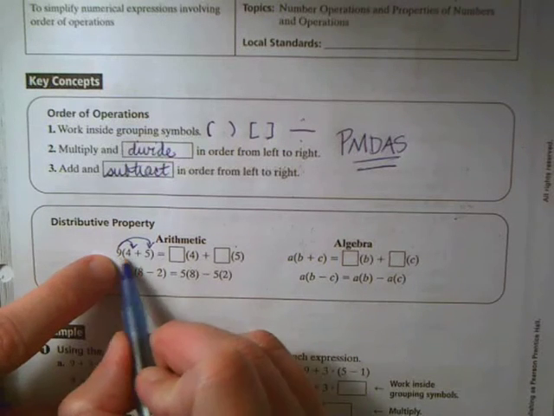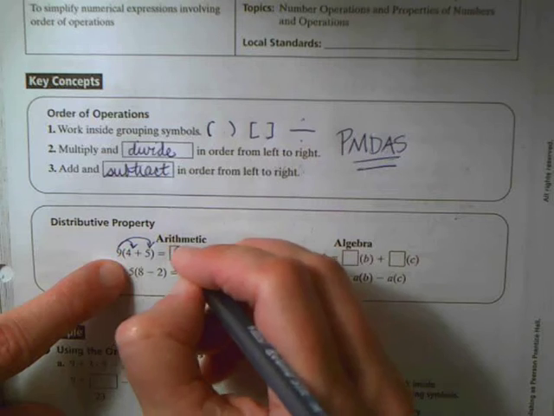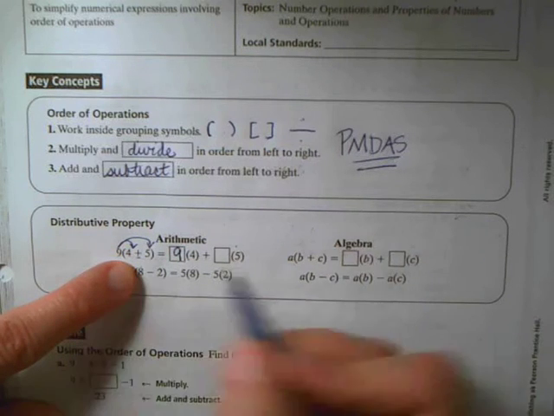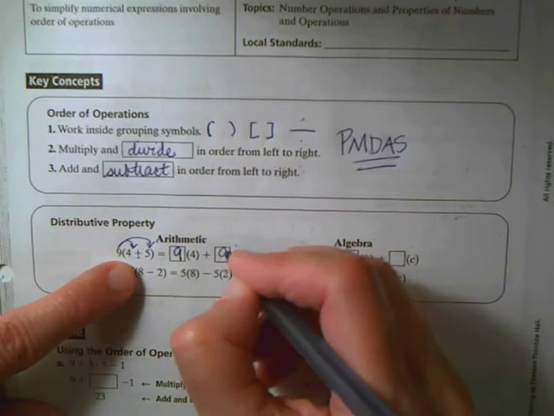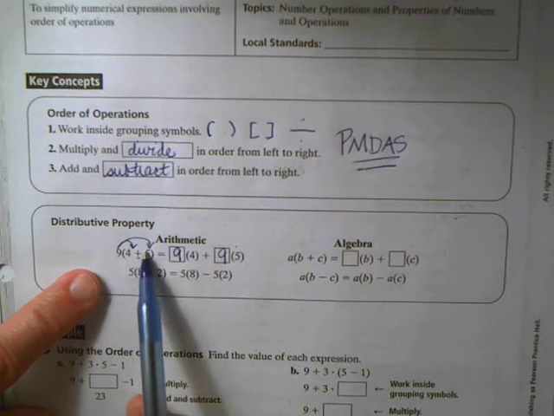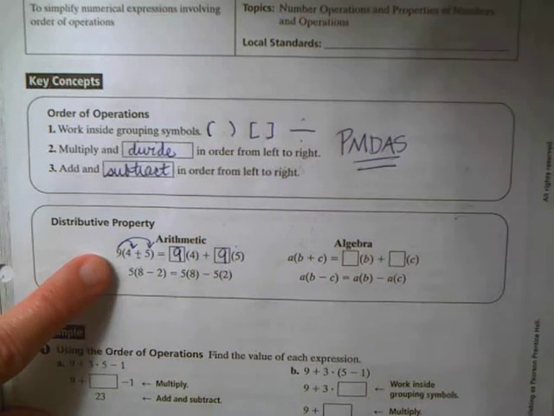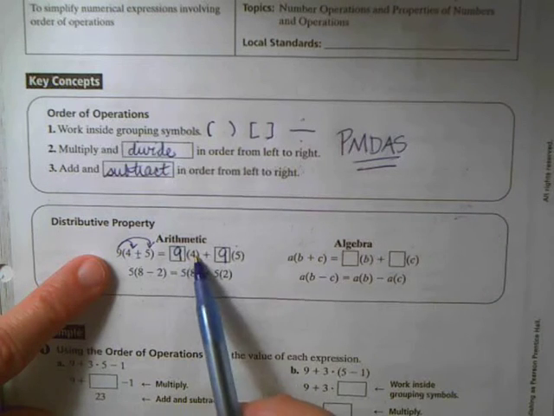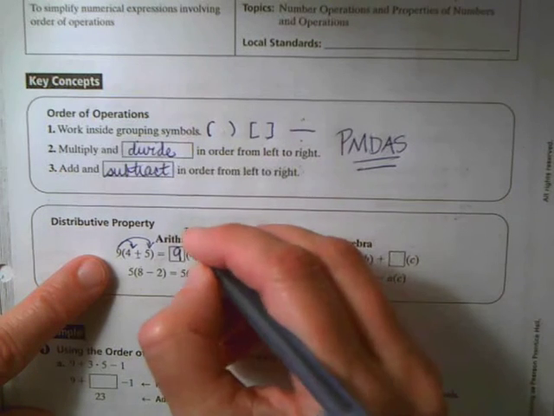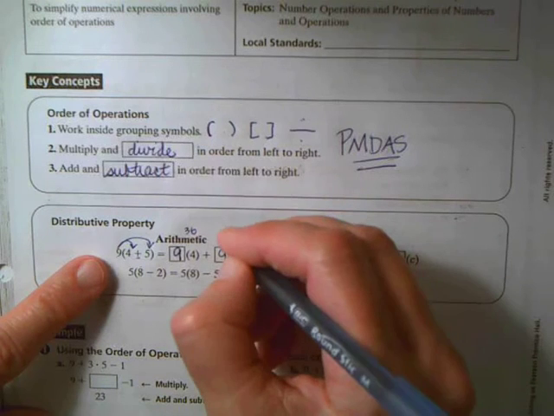So basically, instead of doing it this way, I could say 9 times the first number, 9 times 4, plus, since this is addition, 9 times 5. Okay, a while ago, we just said that 9 times 4 plus 5, 4 plus 5 is 9. 9 times 9 is 81. If you break this apart, 9 times 4 is 36, and I'm just going to pencil it in there very small, and 9 times 5 is 45.